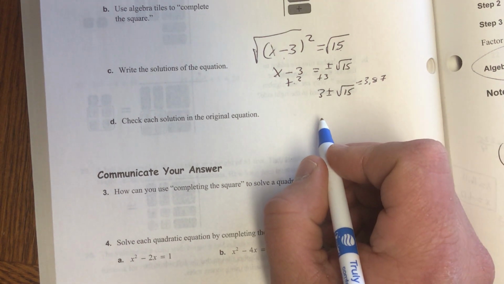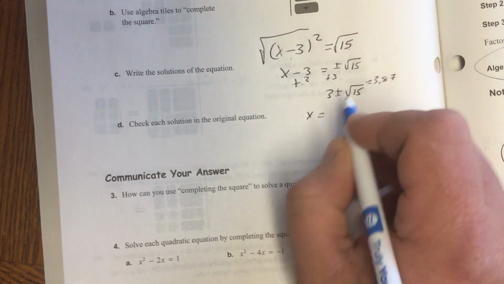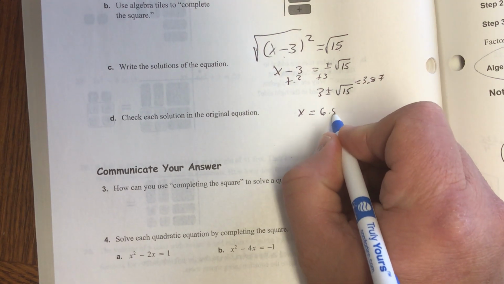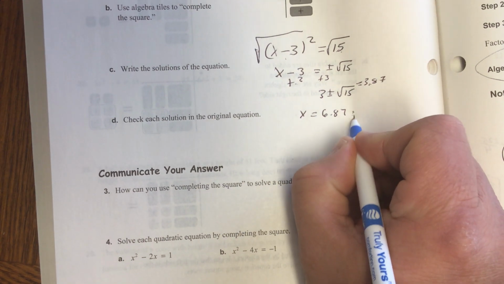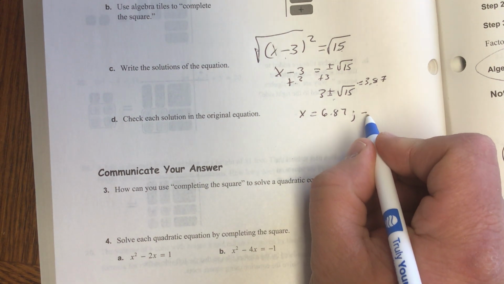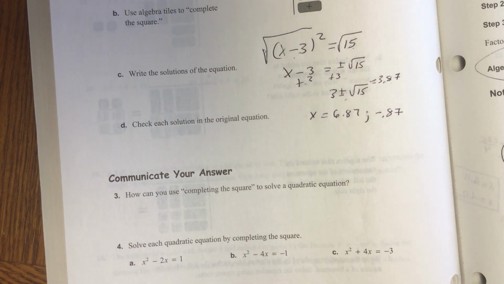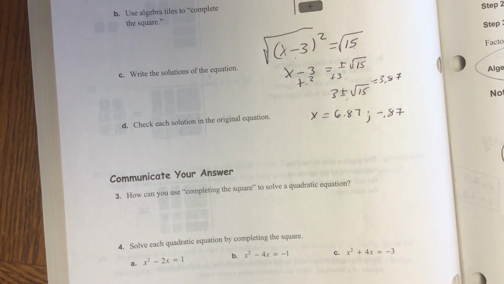So now I have two answers. X is equal to 3 plus 3.87, 6.87, or 3 minus 3.87, that's negative 0.87. And those are my two answers. So this is what we did yesterday.